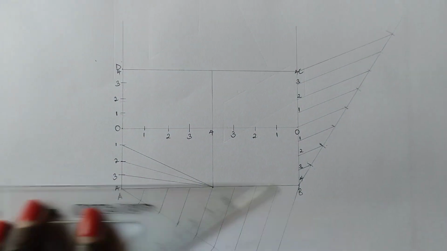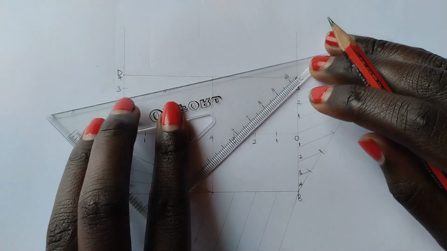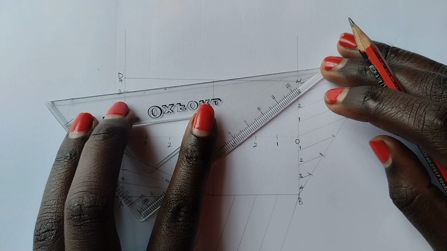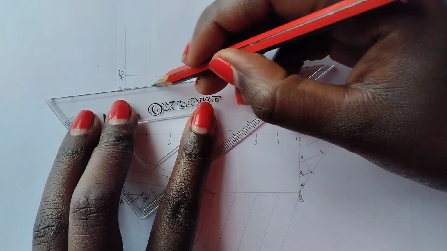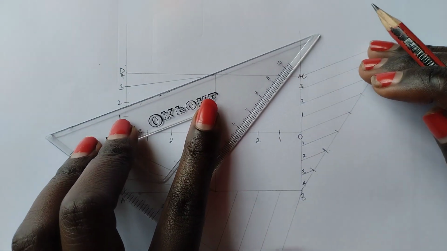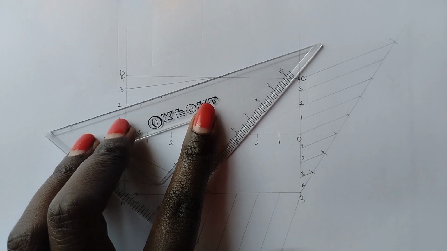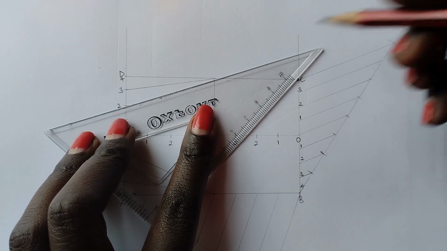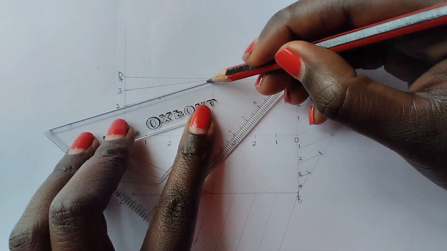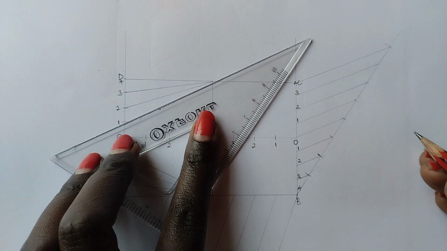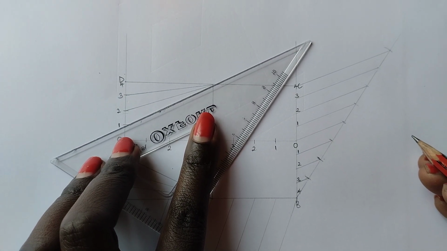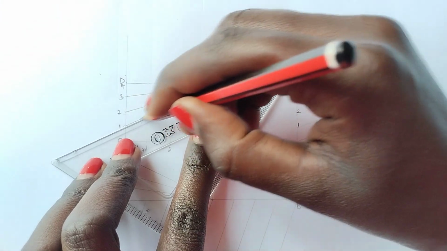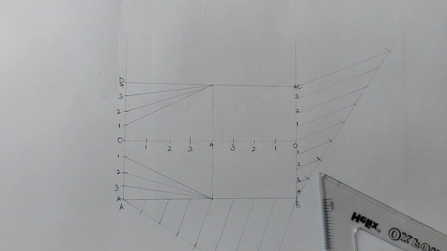So we have that. We do the same on the upper part from point 3 to the vertex, point 2, also have from point 1 to the vertex. So we have all those points.